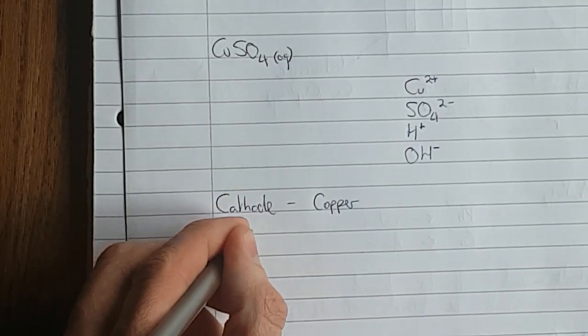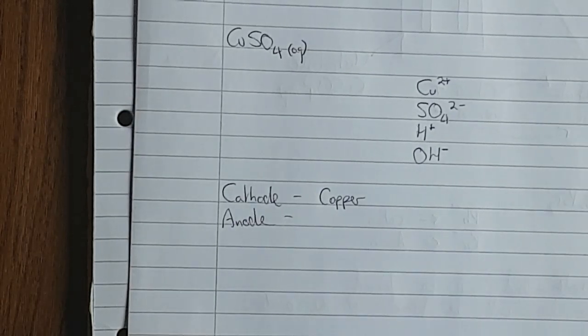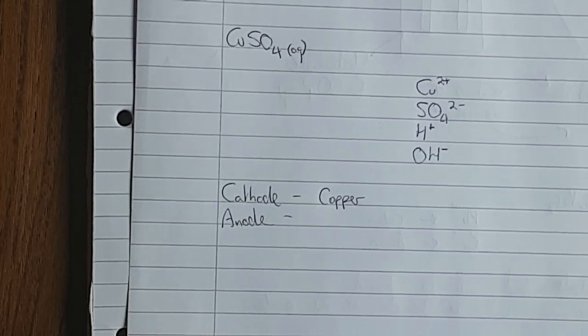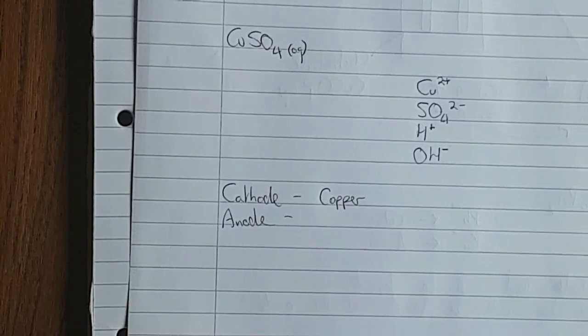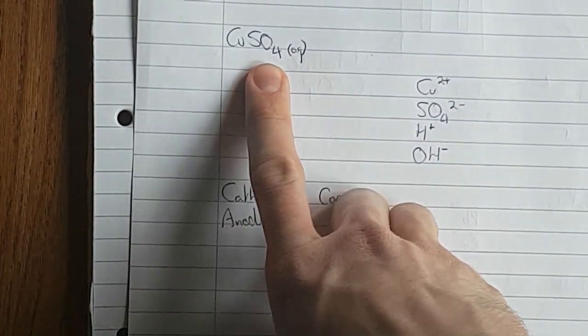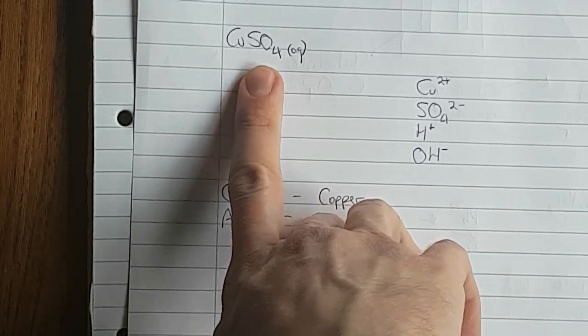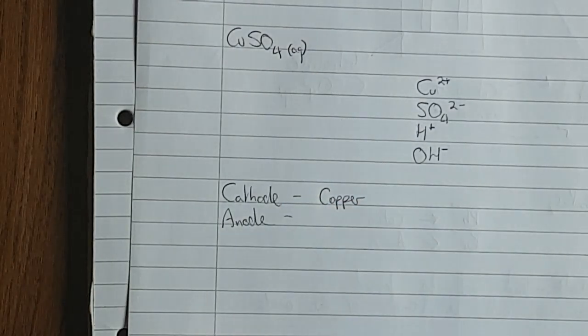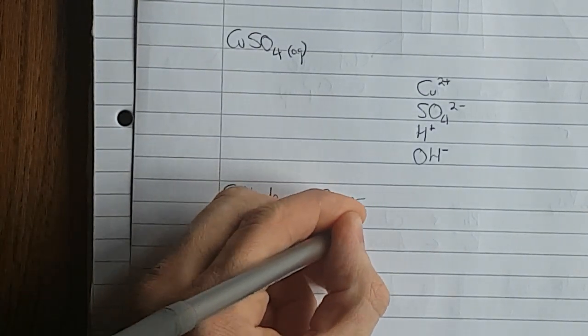At our anode, so with the anode in an aqueous solution, if there is anything in group 7, then the halogen, the group 7 element, will form. If there's nothing from group 7, then what you get is oxygen being produced and given off at the anode. So do I have anything from group 7? No. I've got sulfur and oxygen, both in group 6. None of them in group 7. Therefore, oxygen is going to form. So at the anode, oxygen will form.